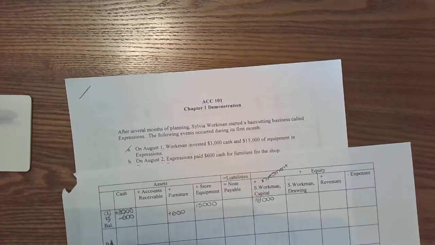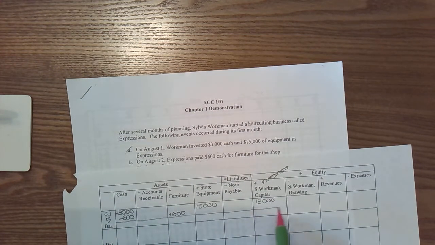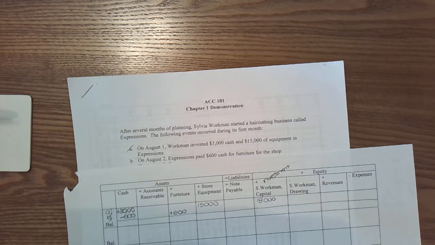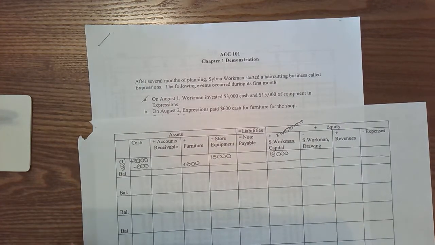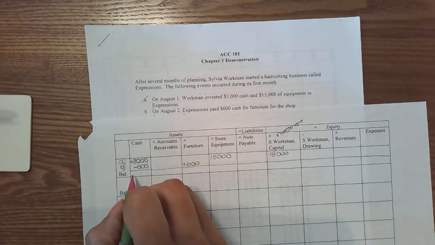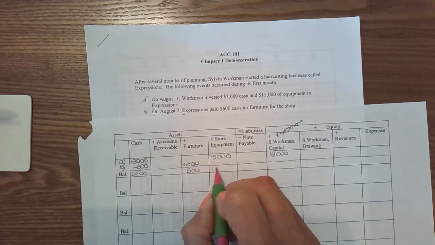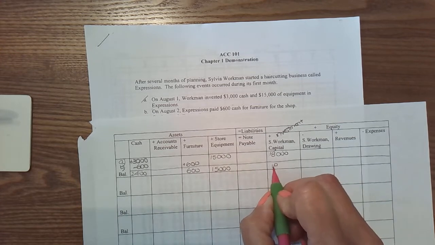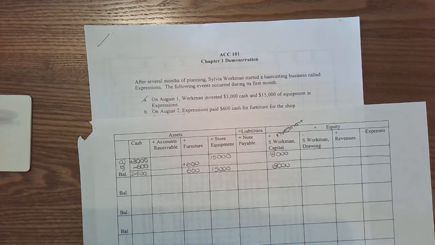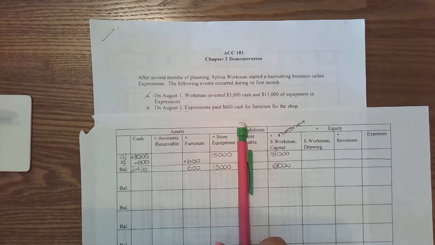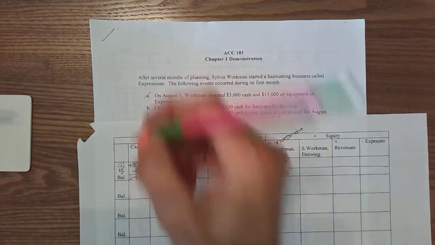All right, now here we're going to draw a line across all of our boxes here. And you're going to want to make sure that you do have a calculator for working with accounting. 3,000 minus 600 is 2,400 in cash, 600 in furniture, 15,000 in equipment, and 18,000 in capital. I'm going to put my pencil in the middle at the equal sign here. 2,400 plus 600 plus 15,000. Add those up. That equals 18,000. Other side, 18,000. So we're still equal. 18,000 equals 18,000. All right, I'm going to cross off letter B.